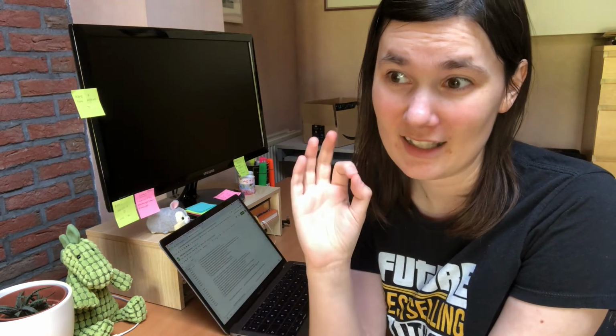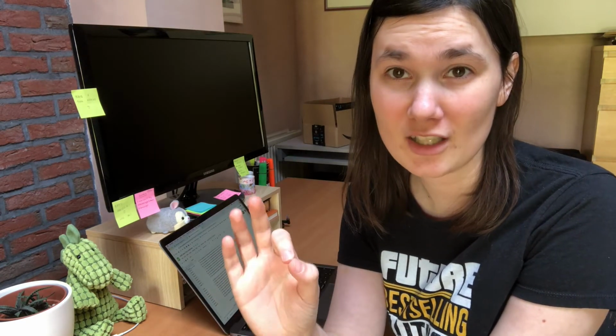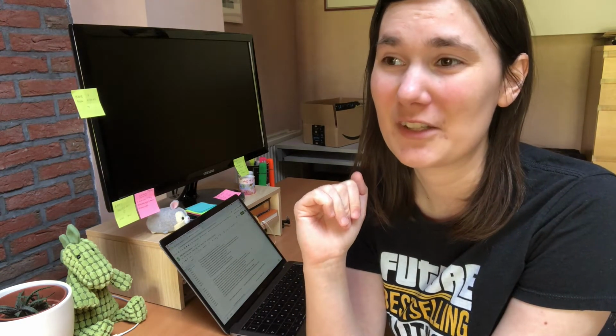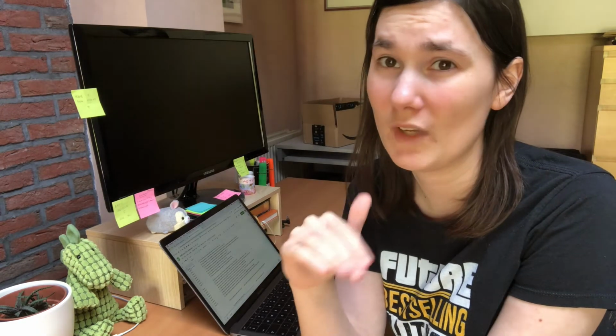And by the way, I am obviously writing hooks for non-fiction. If you're writing fiction, you should probably do something else, because this won't fit.